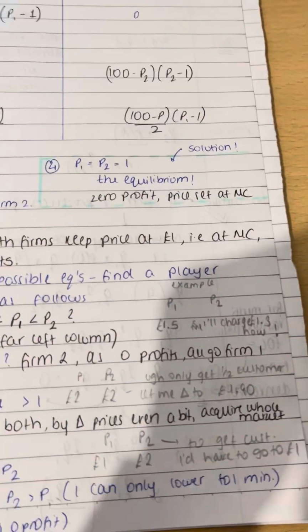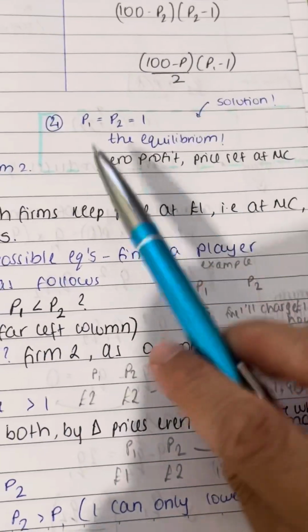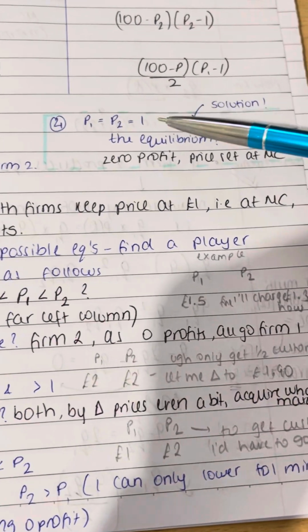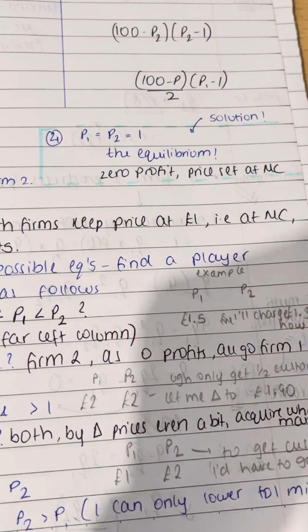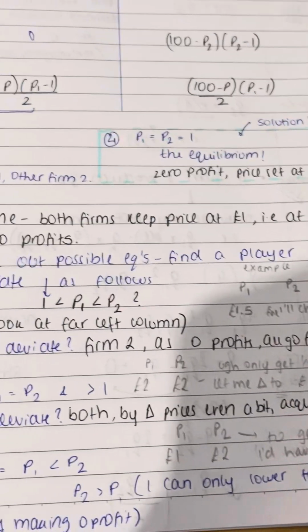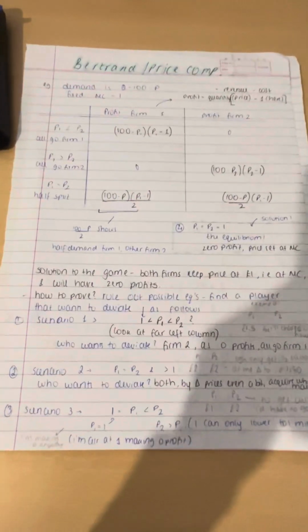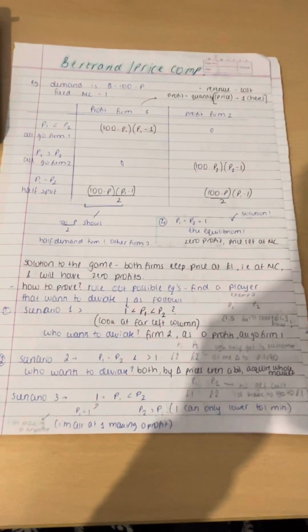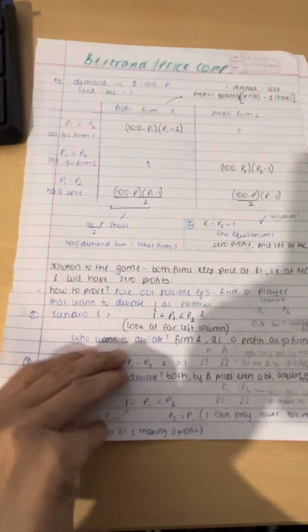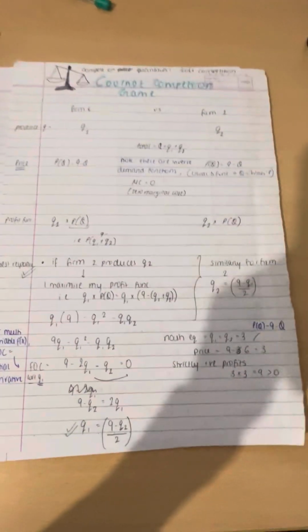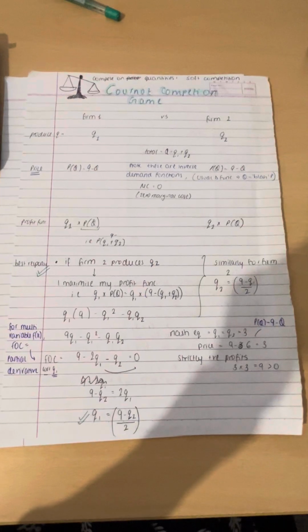So now is the final scenario, where both agree to keep their prices at 1. That's the equilibrium, because 0 profit, price set at MC, and that's why it's called fierce competition, because both of you are eventually just making 0 profits, but they decided to compete on price, unlike Cournot, which we'll see later, which competes on quantities and makes profit.